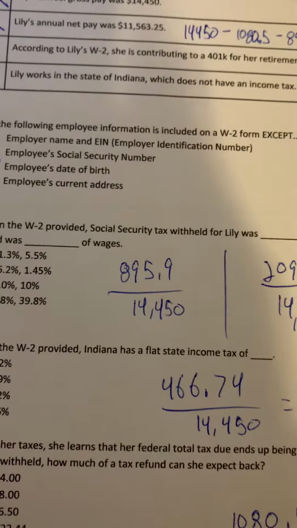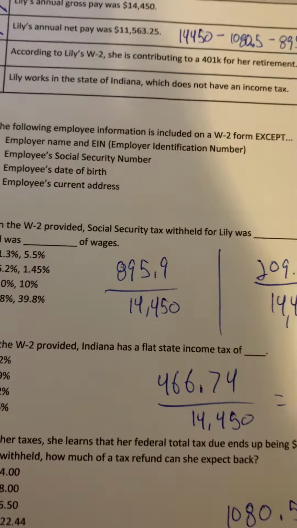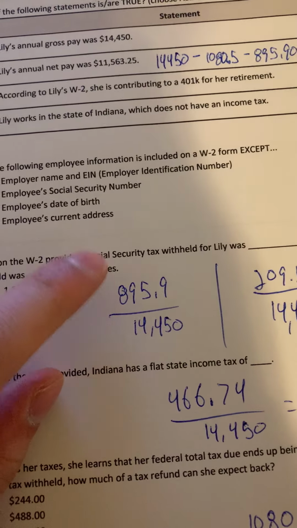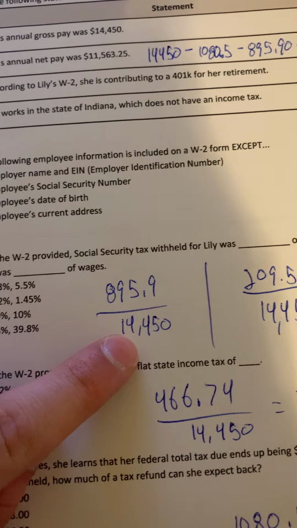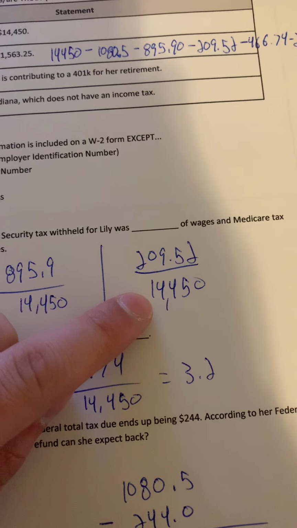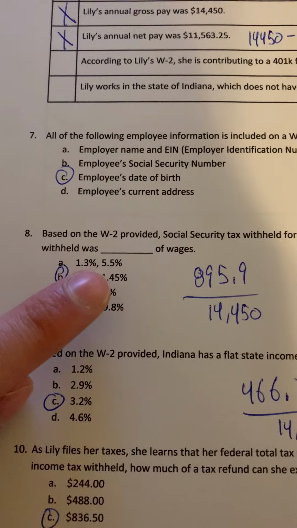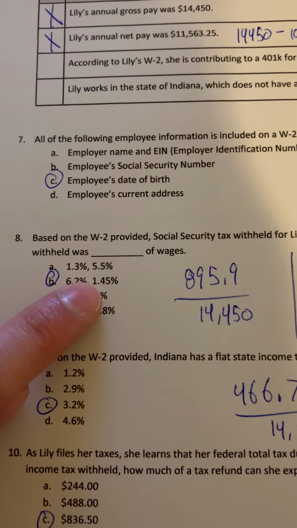8. This one was like the second most missed question on the worksheet. So it says, based on the W-2 provided, Social Security tax withheld for Lily was blank percent of wages, and Medicare tax was blank percent of wages. So all you had to do for this one, she paid $895.90 in Social Security tax, divided by her total wages, $14,450, and you should have gotten 6.2%. And then you would do the same thing for her Medicare tax. She paid $209.52 divided by $14,450, and that came out to 1.45%.